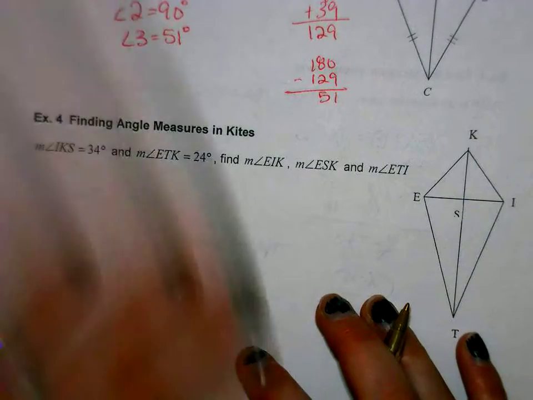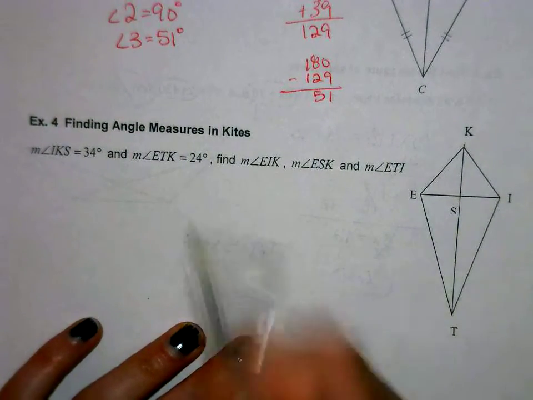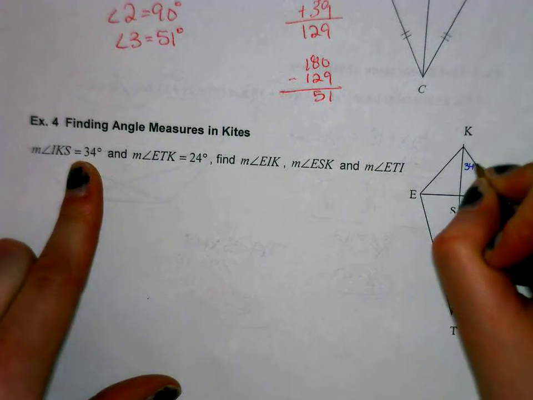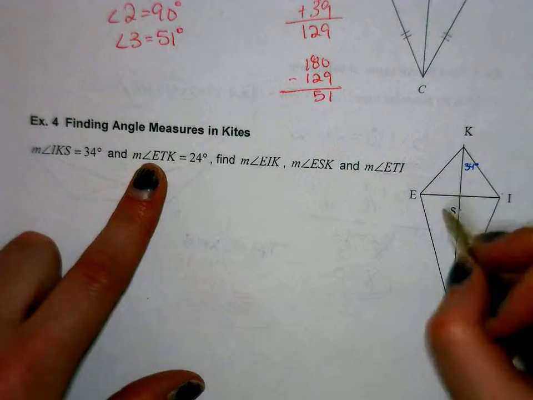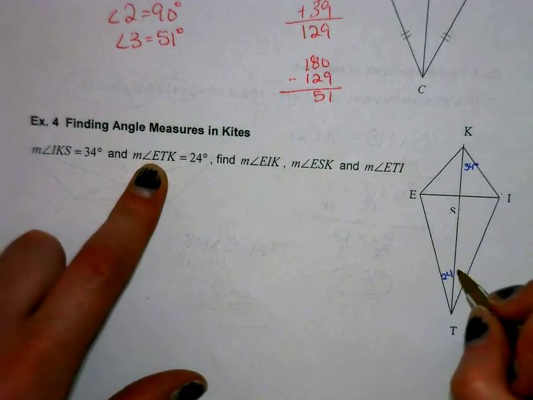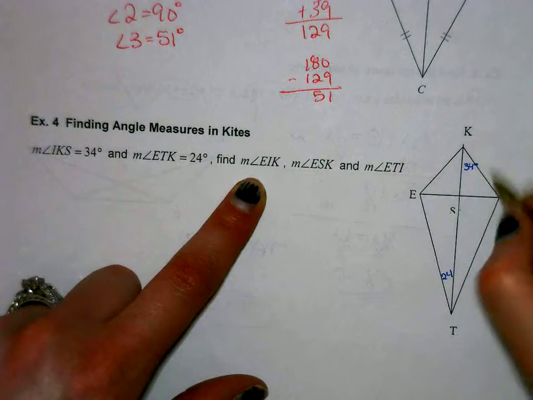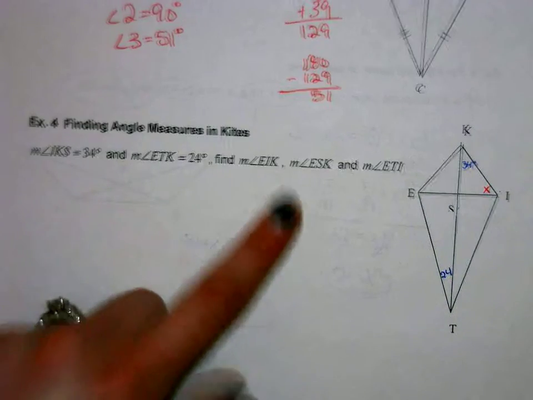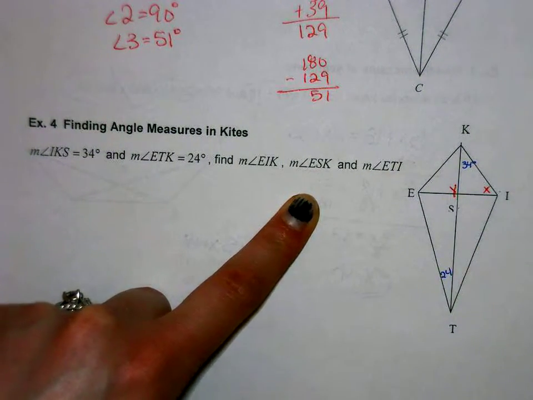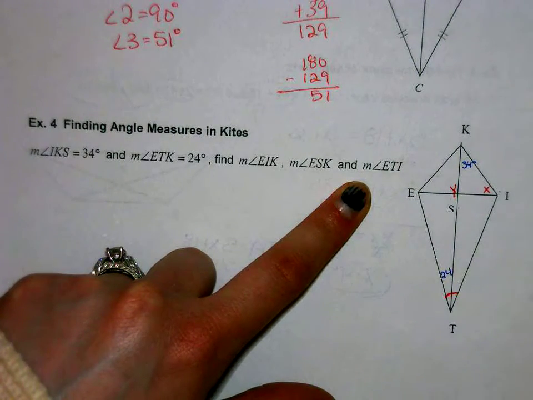Last example. We know in this kite that angle IKS is 34 degrees. ETK is 24. And we want to find EIK, so we want to find this angle. We want to find ESK. And we want to find ETI, so we want to find this whole angle.